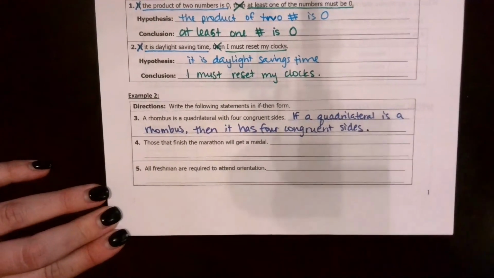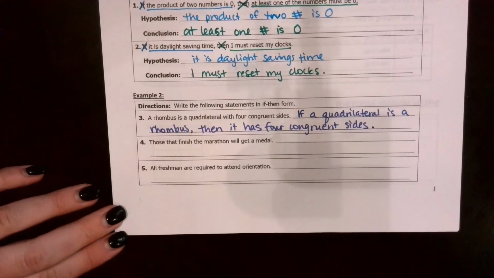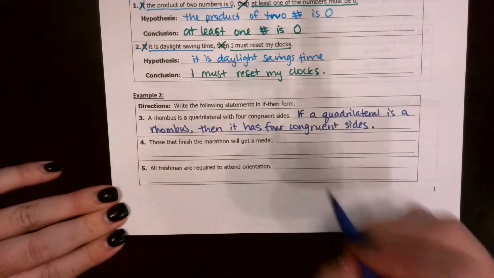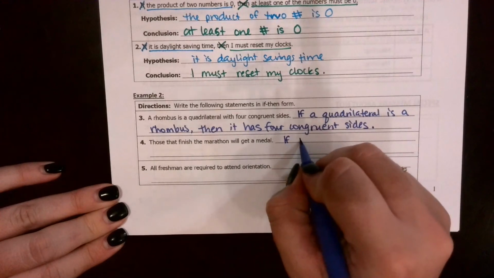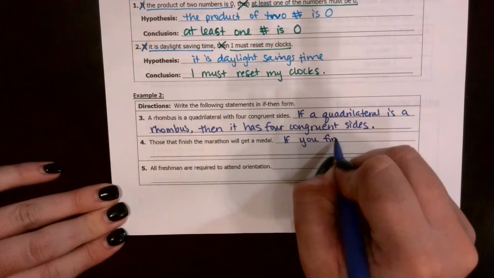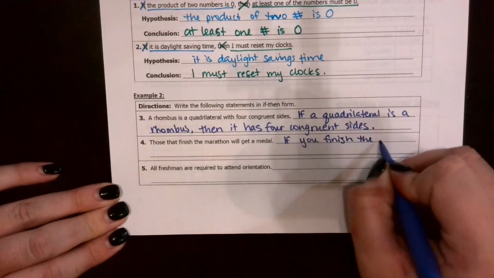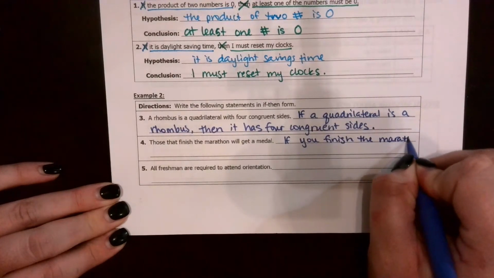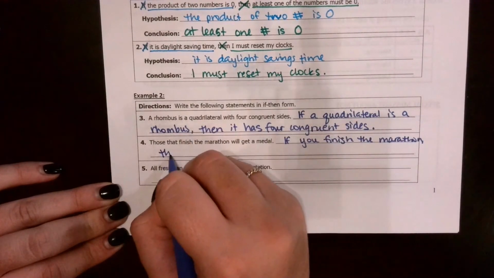If we had a different statement, like those that finish the marathon will get a medal, we could write it as, if you finish a marathon, then you will get a medal.